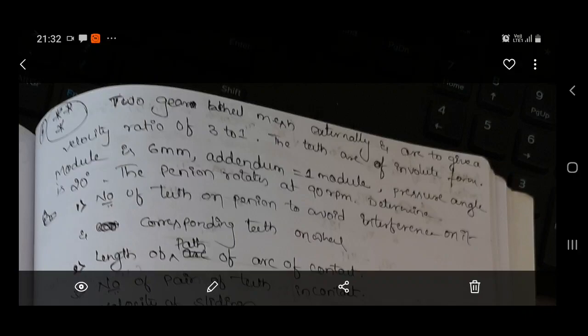Okay, continuing with the next problem. This problem covers the maximum possibilities of asking the unknown.